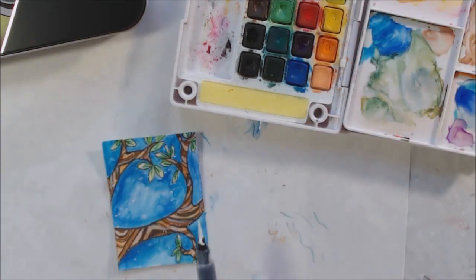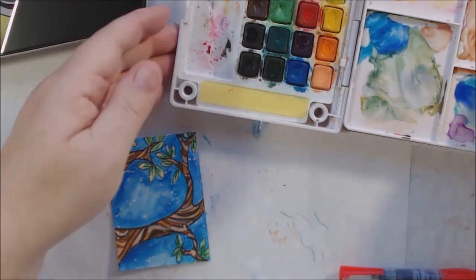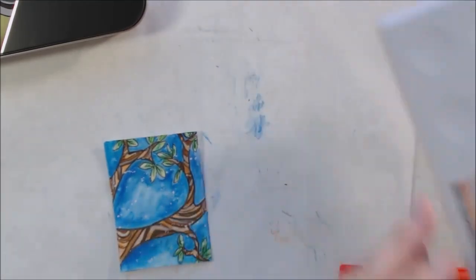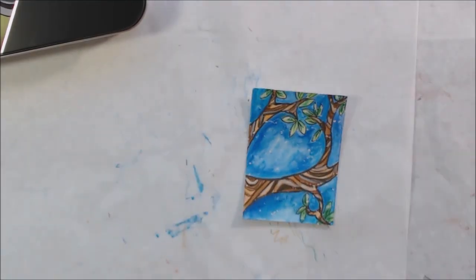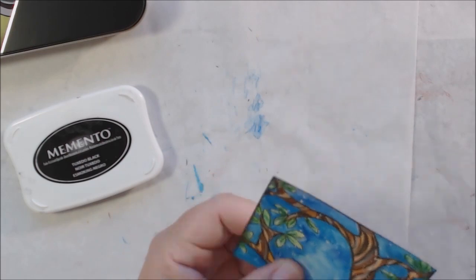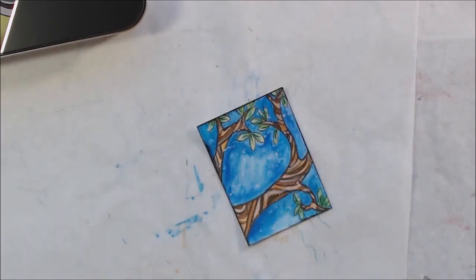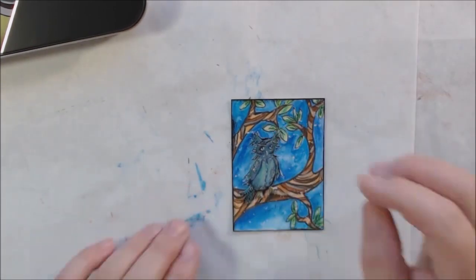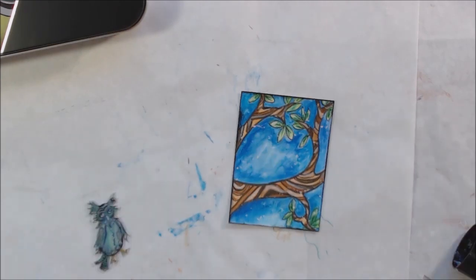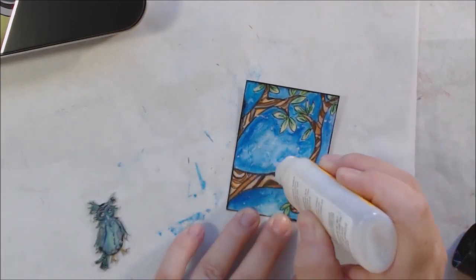So it also has a white, which is kind of like a gouache. It's an opaque white watercolor. And I use that to kind of highlight some stuff and also to make some splatters because there's supposed to be stars in the background. Go around the edges with a black ink to frame it in, and then all that's left is to glue my little owl guy on there.